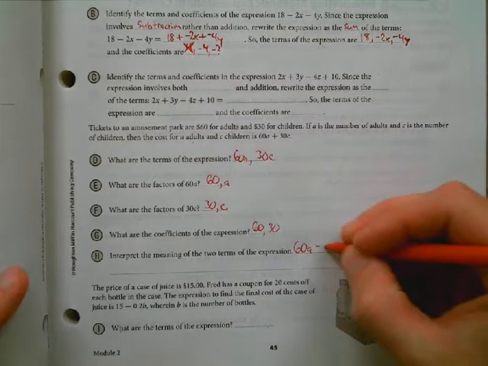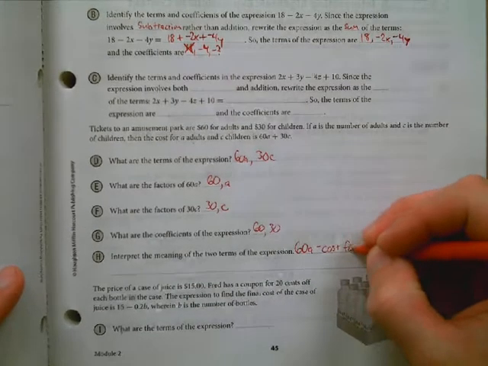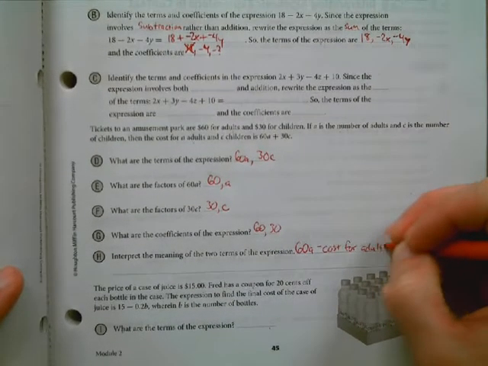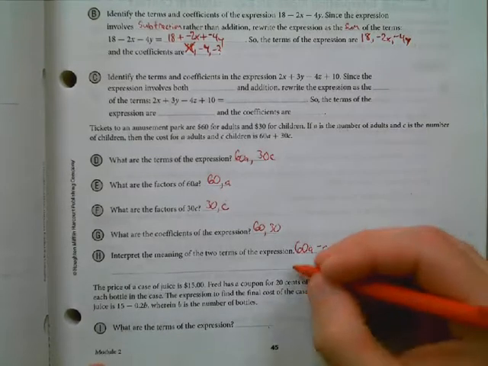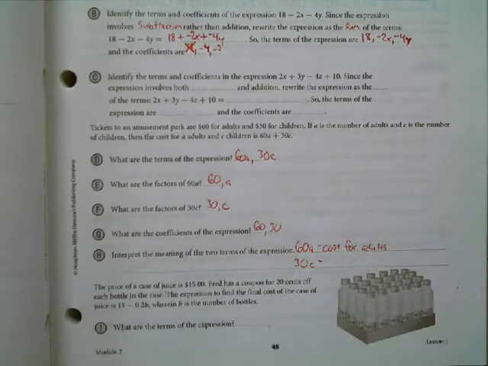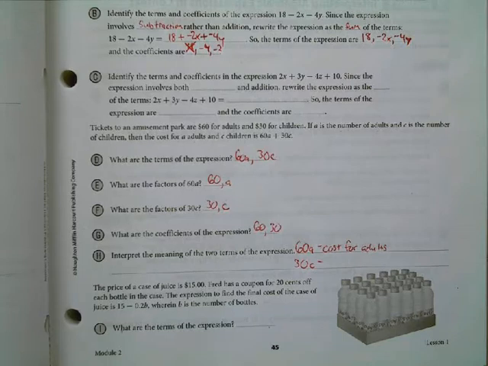And then what's the 30C going to represent then? What does 30C represent? Kids. What about the kids? Cost. Yep, cost for the children.